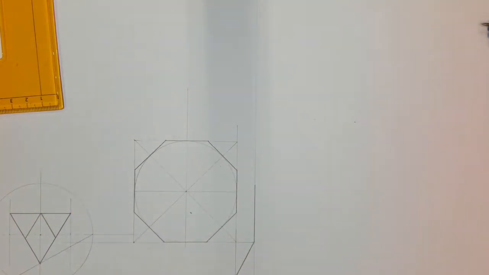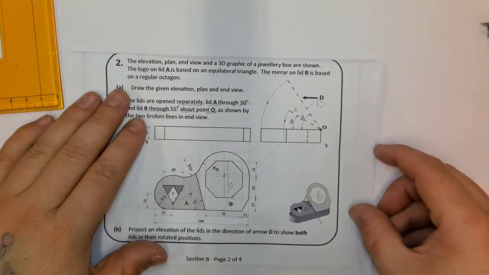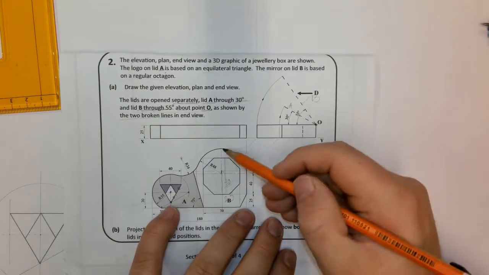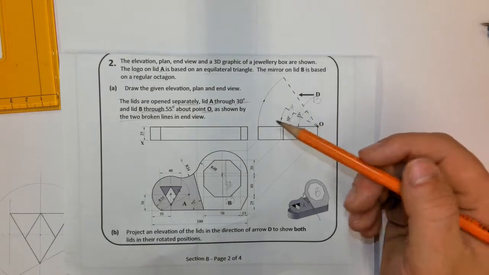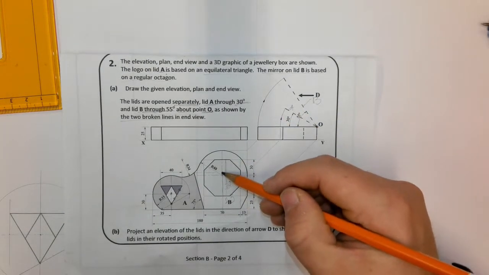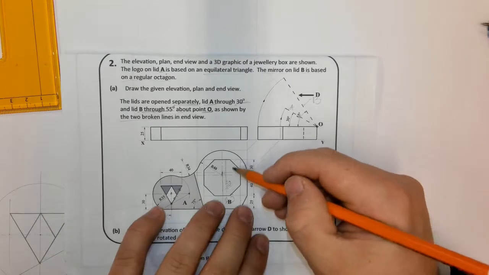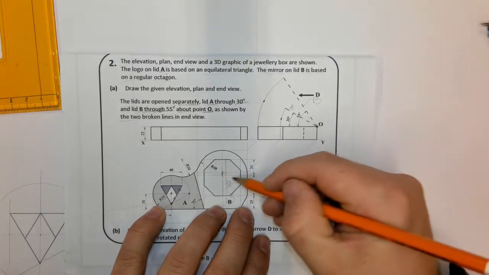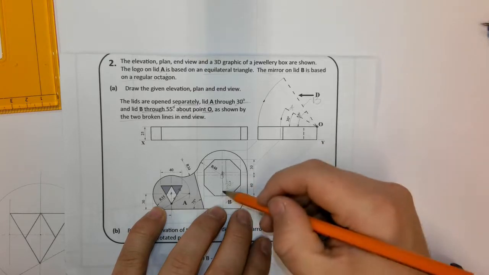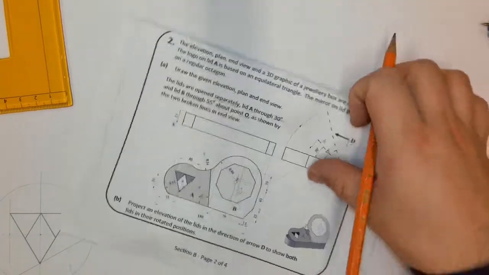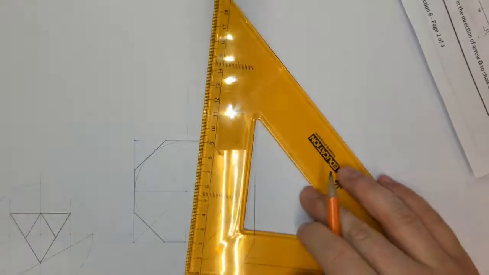Right, so there's our octagon done. Now, the next thing we're going to do is tack this curve here. Now, the difficulty students would have is finding the center point, alright? And the center point of this is up 40 from the base of the octagon. Okay, and the radius of the curve is 48.